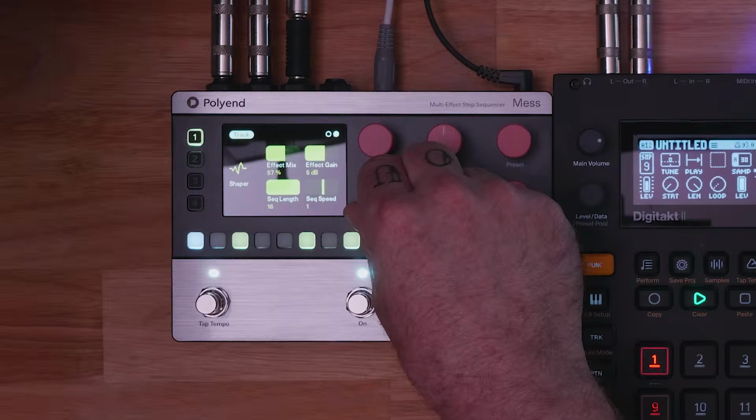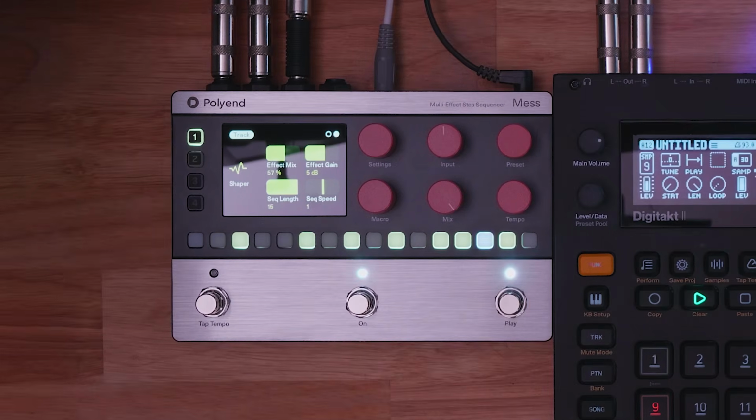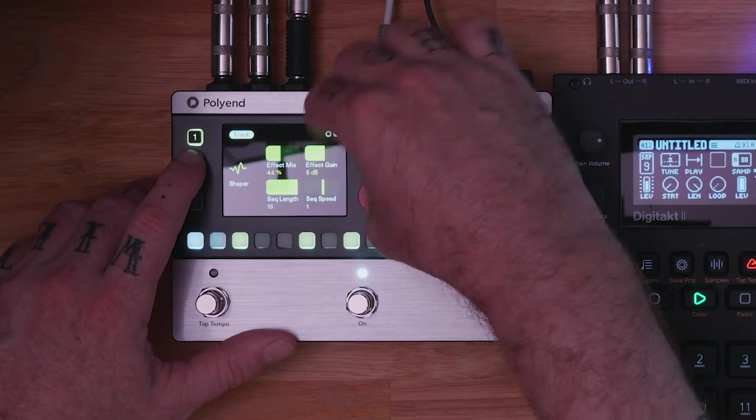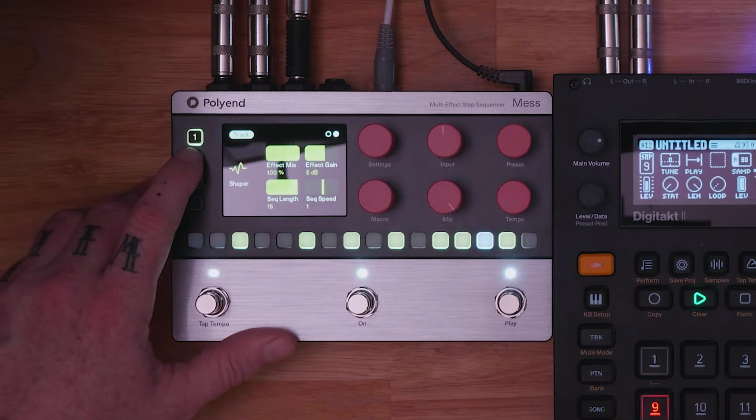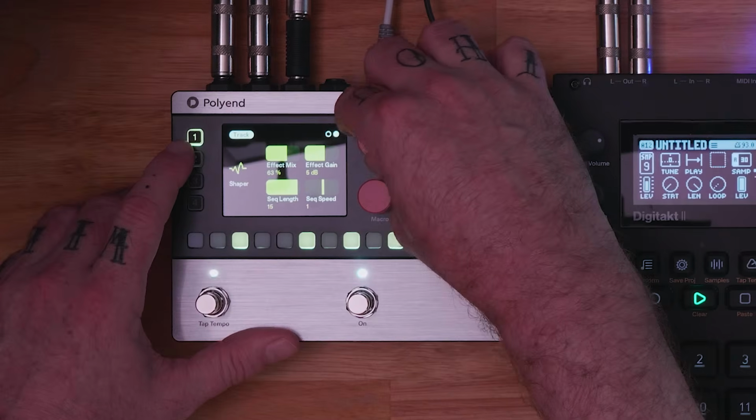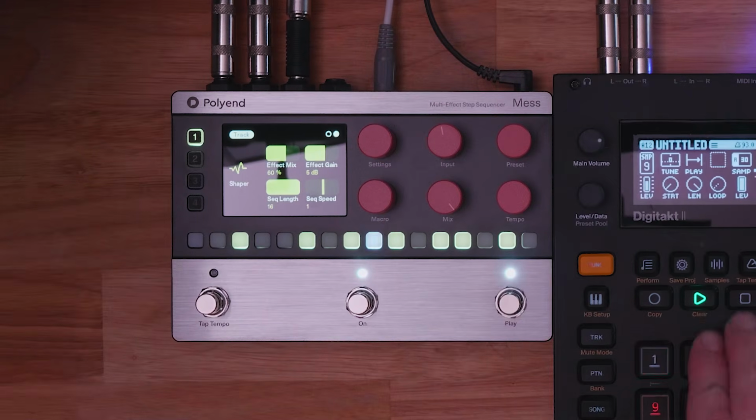Now we have a nice little rhythm, but if I wanted to make this polymetric, I could turn the sequence length down 1. And now that's always going to be rolling off our 4/4 beat, which is kind of neat. Then we have a full-on mix, so I can make this 100% wet if I want to, but we'll leave this around here, and I will leave this around 16 for right now.